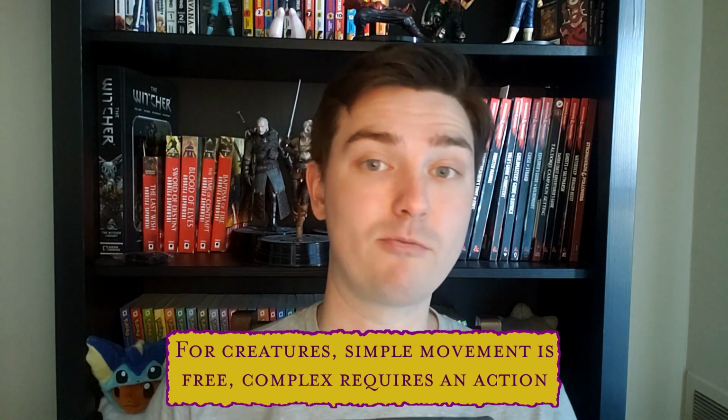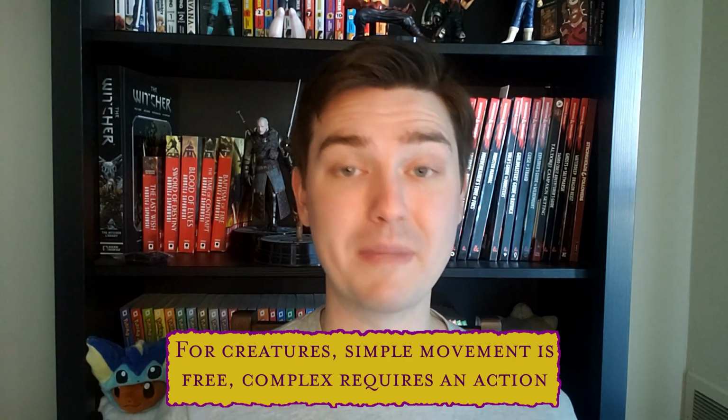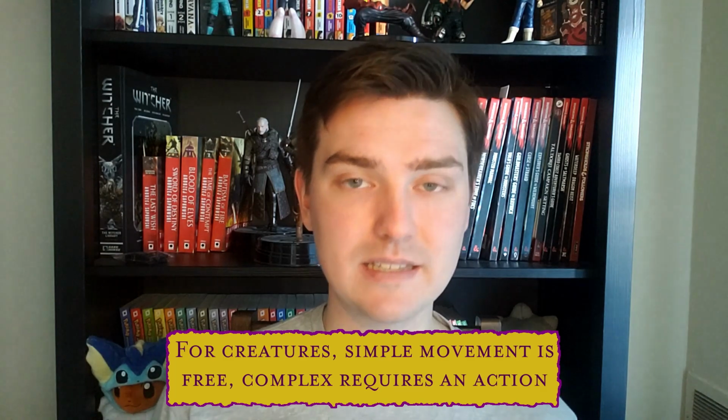Significant movement like running, walking, flying, or making an attack, that's going to take the spellcaster's action. If you want an ogre looming over an enemy looking intimidating, the illusion just does that. If you want the illusion to actually be taking swings at that enemy and narrowly missing, that takes your action.